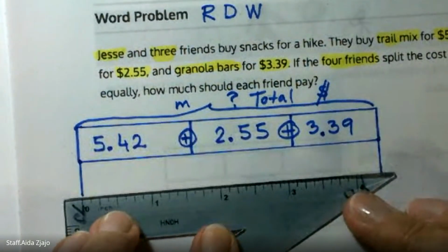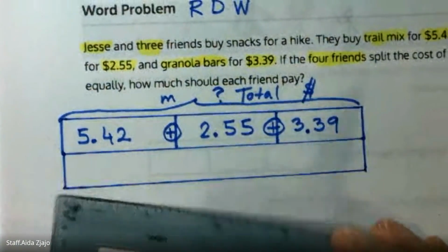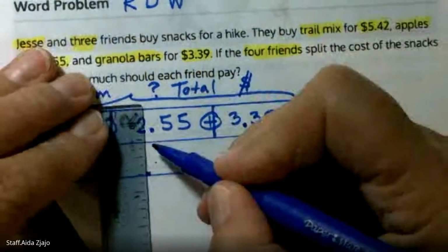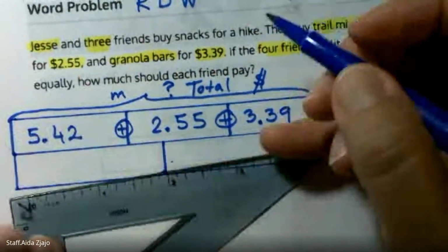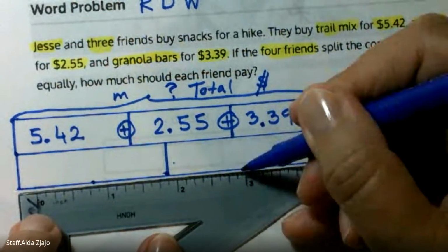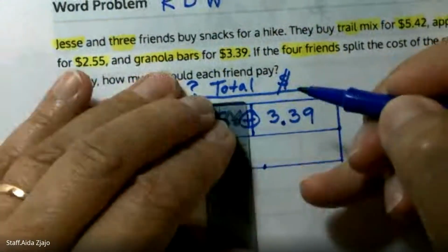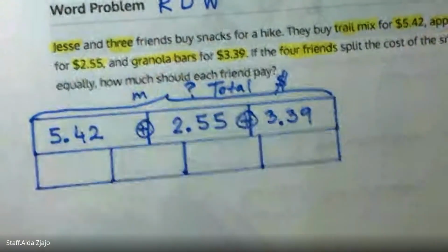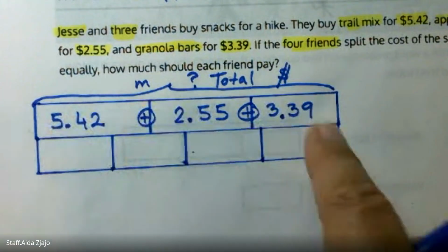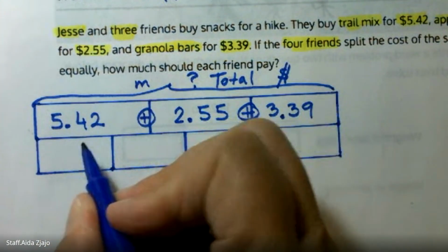So this box needs to be divided equally into 4 parts. This now represents the amount of each friend: 1, 2, 3, 4 friends. They will share the total. So the question is, how much will each friend get?